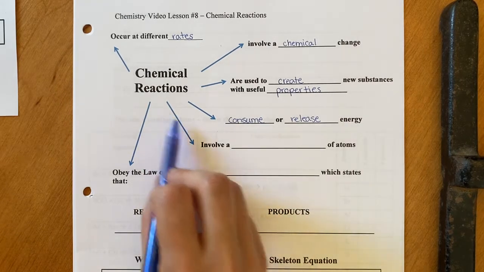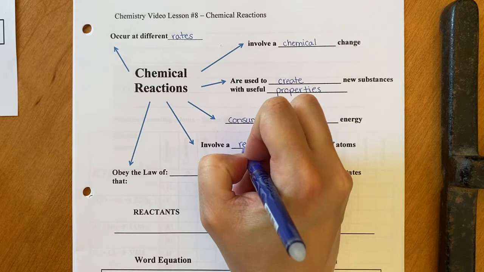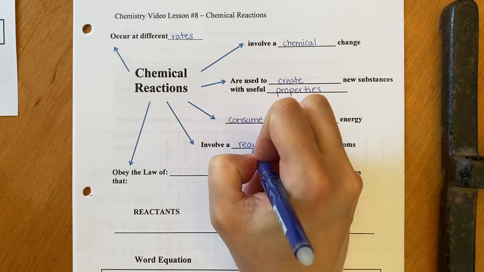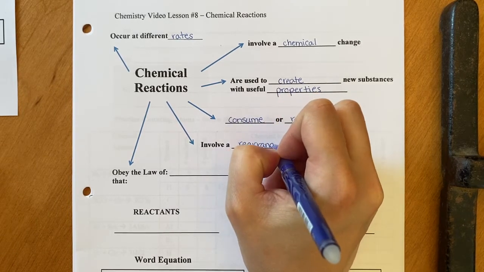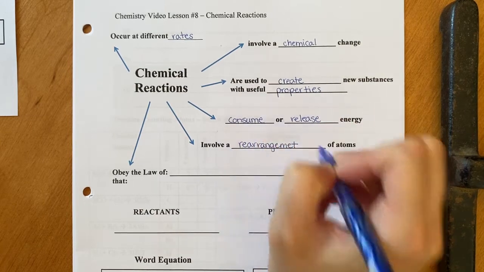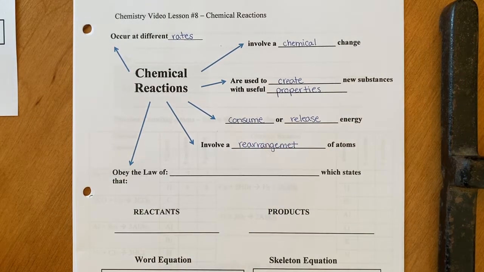Okay, chemical reactions involve a rearrangement of atoms. So you have your reactants, which are your starting materials, and they contain specific atoms. And then when the reaction happens, those atoms get rearranged into different groups, forming new compounds and new things.